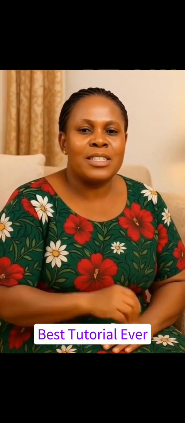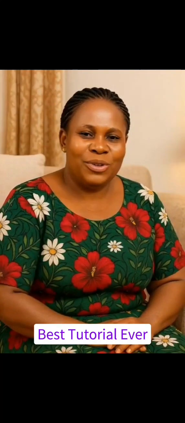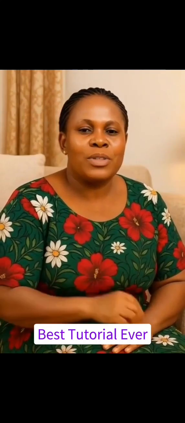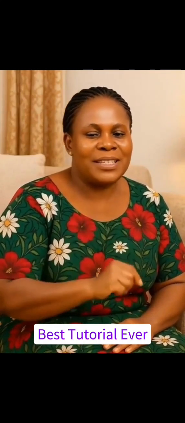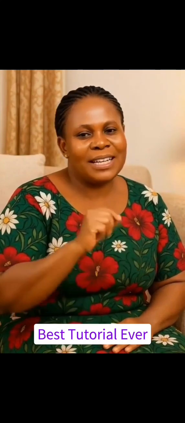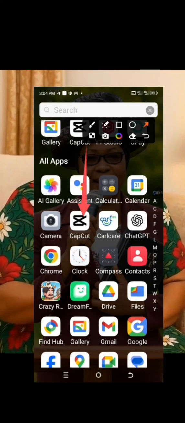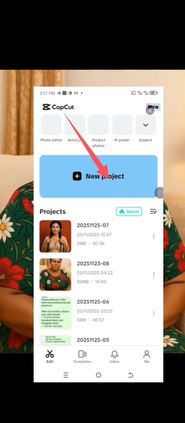The very first step in this process is to record your story inside CapCut. Some people record with their phone recorder and then upload, but CapCut makes it easier because your audio goes directly into your project. So open your CapCut app. On the home page, tap on New Project.